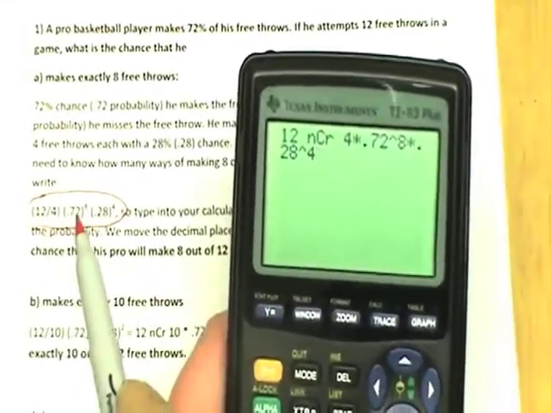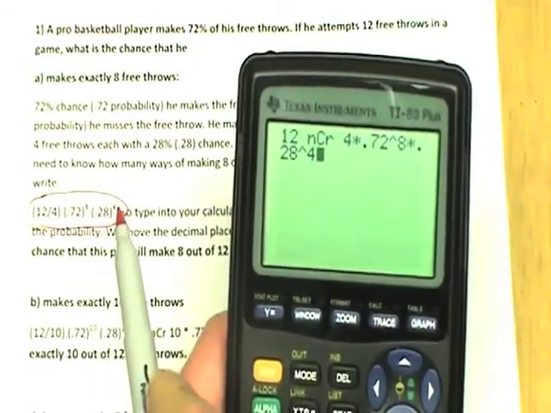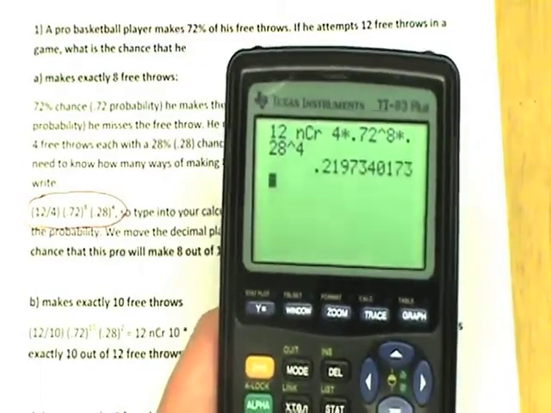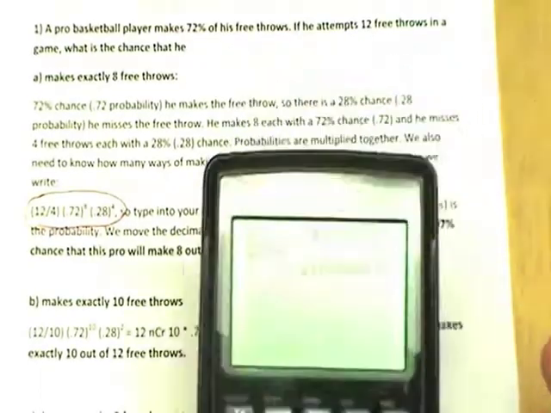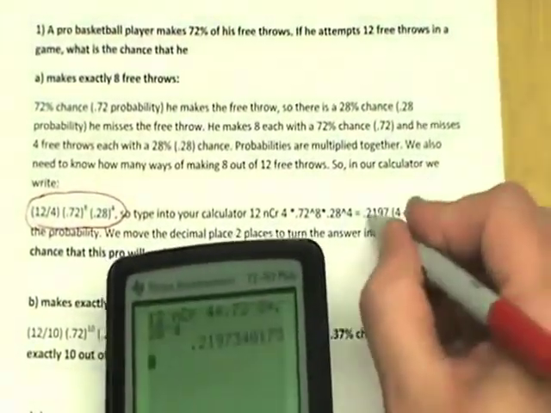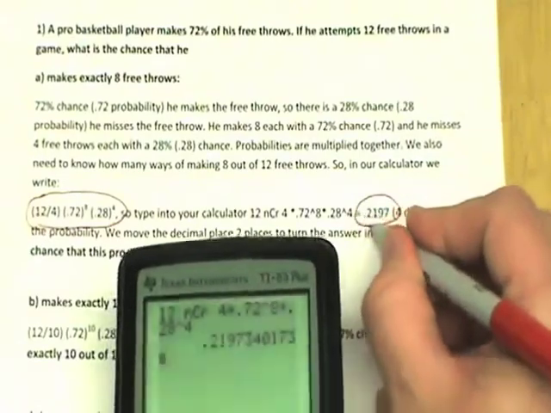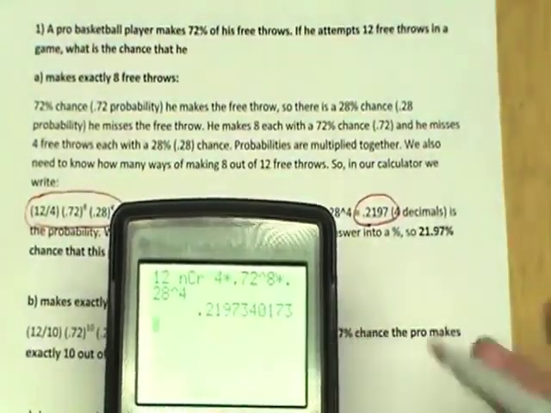But there we go. 0.72 to the 8th power, 0.28 to the 4th power. If we hit enter, we're getting back 0.2197, 3 dot dot dot. And if you notice right here, we go 4 decimals for these, and we're going to say 0.2197, and there's the calculator, 0.2197. Pretty good.